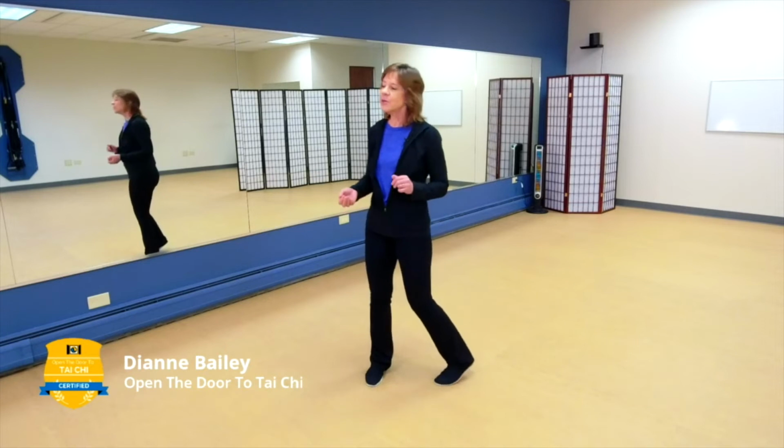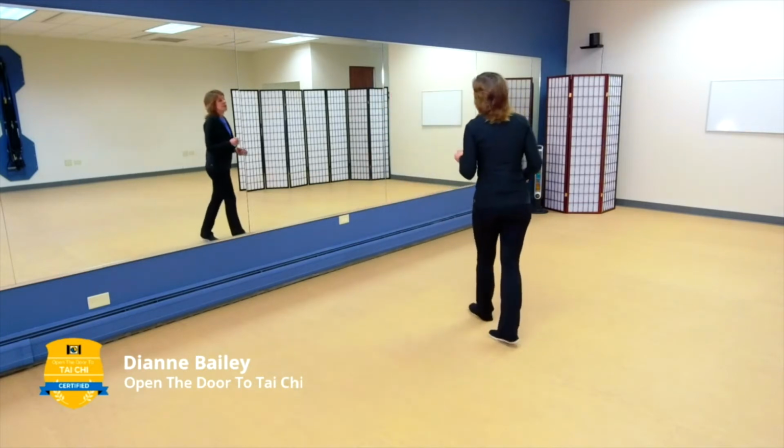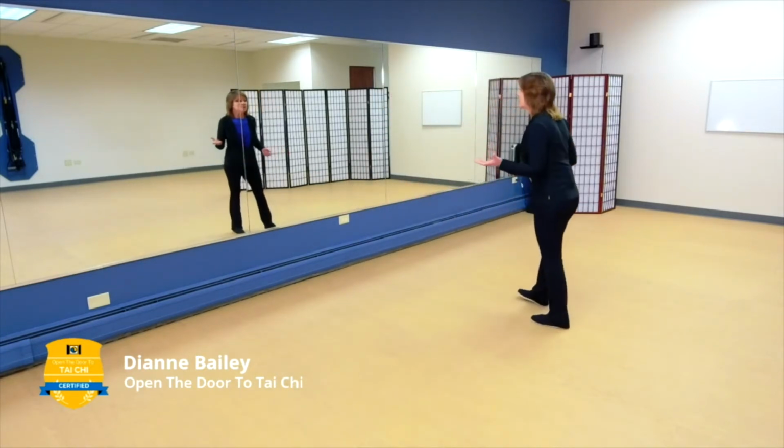So we're going to look at that today, of how do we move from the dantian in such a way that it is governing our movement and that it's providing that balance and power and fluidity and relaxation in our movement.